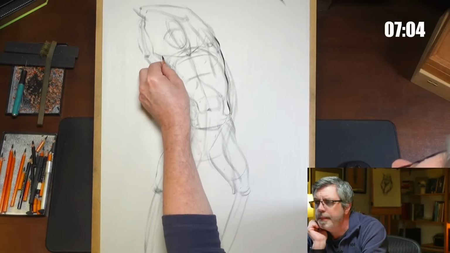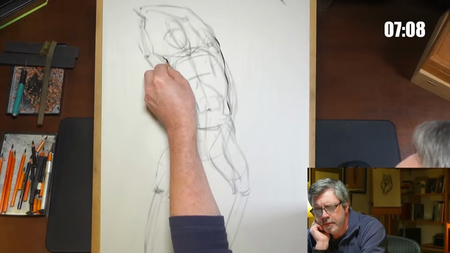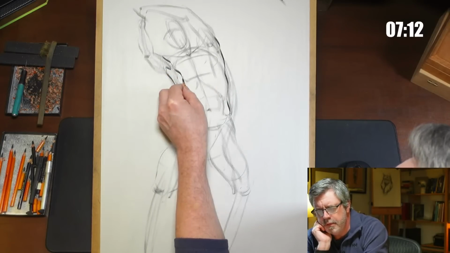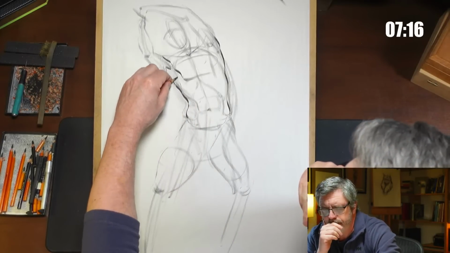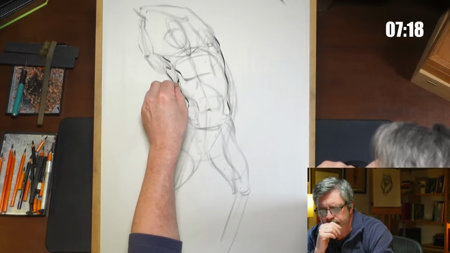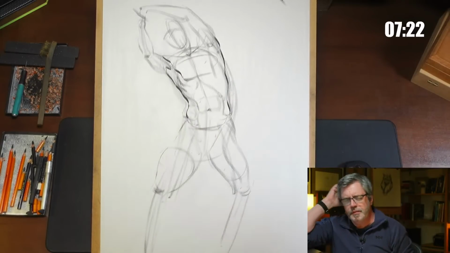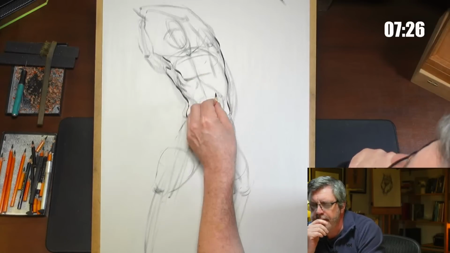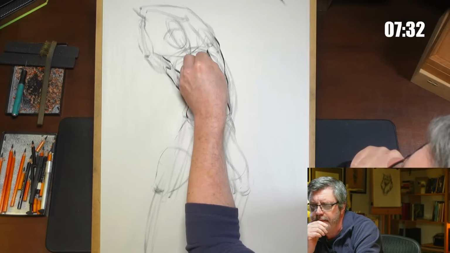All right, pectorals. See now, pectoral coming up this way.